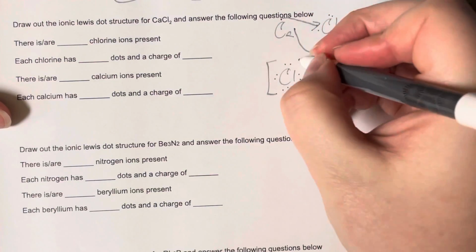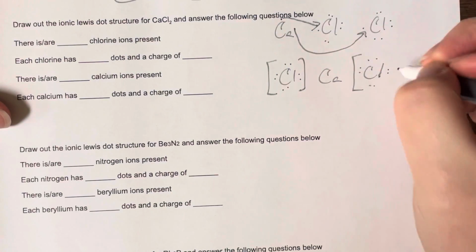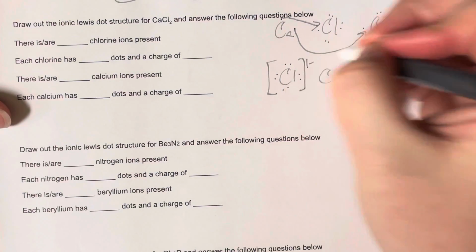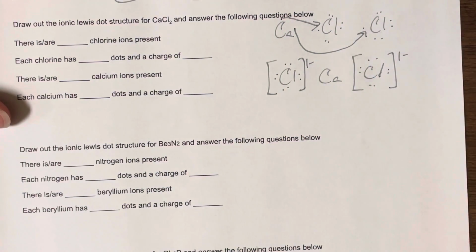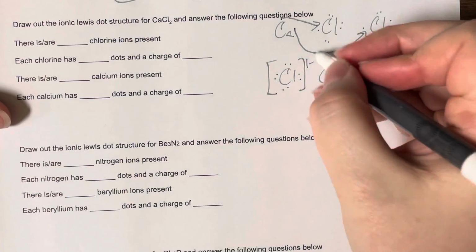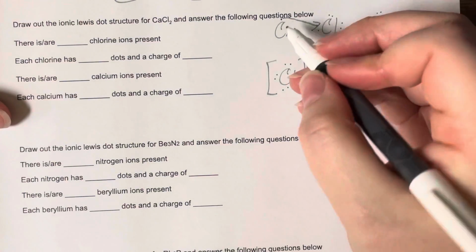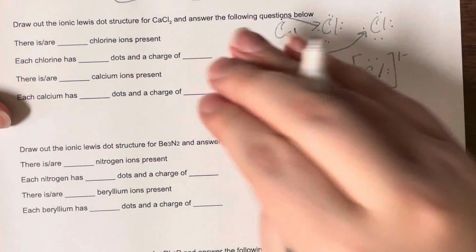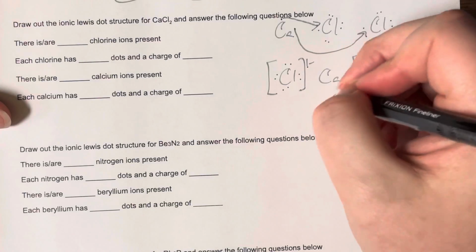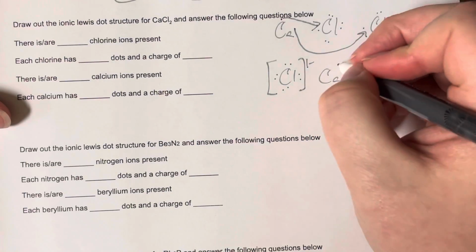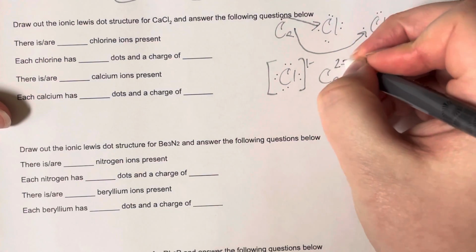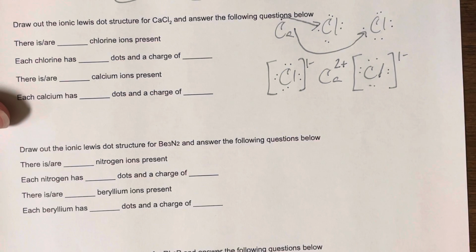Since chlorine stole, I'm going to put it behind brackets, put it behind bars, put it in jail, and put its charge on the outside. It stole 1, so it has a charge of -1. Calcium had 2 electrons in the beginning, but it has since given them away, so now it has 0 valence electrons. And it gave away 2, and giving a gift is a nice thing to do, so it's going to have a charge of +2.